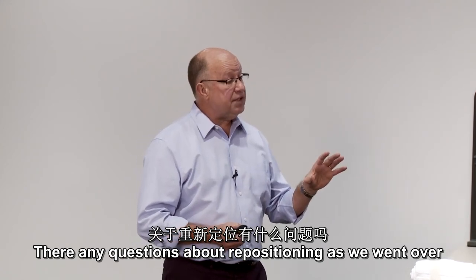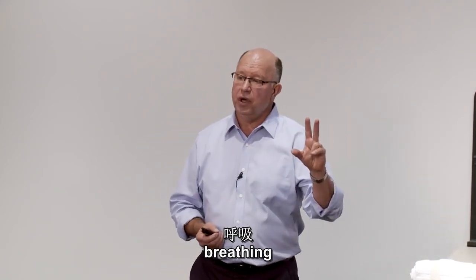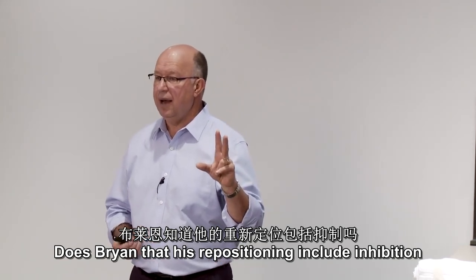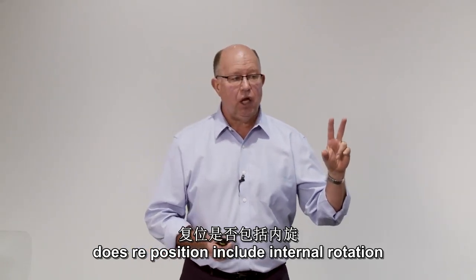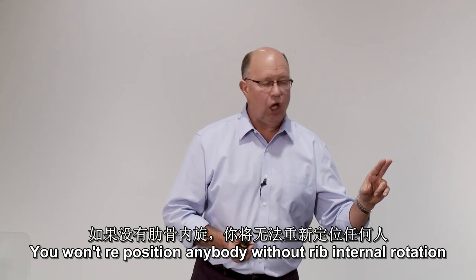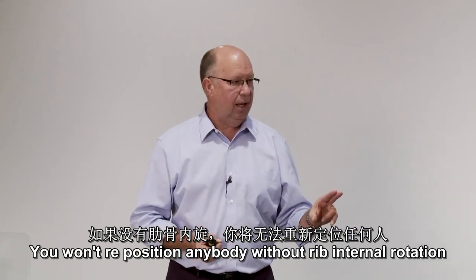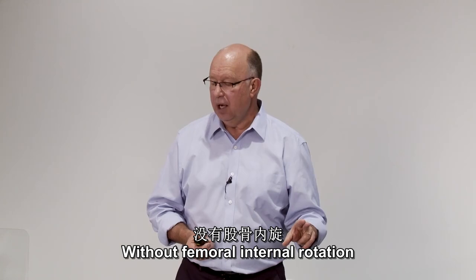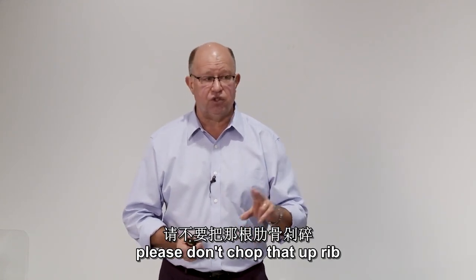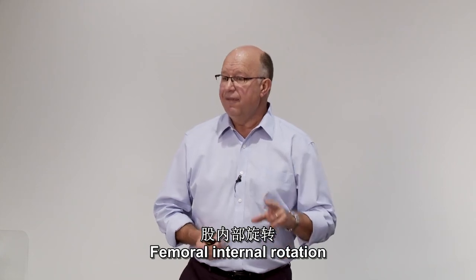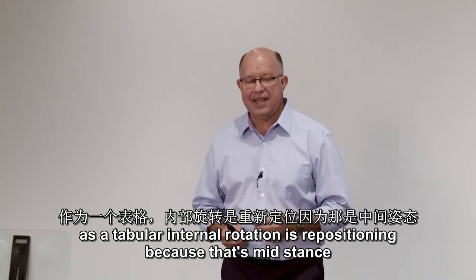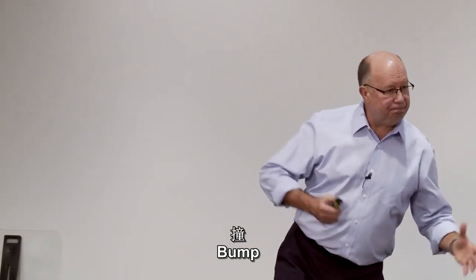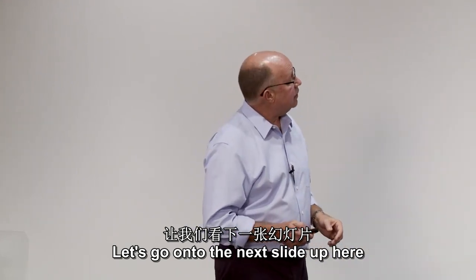Are there any questions about repositioning as we went over it? Does repositioning include breathing? Sure it does, Brian. You know that. Does repositioning include inhibition? Has to. Does repositioning include internal rotation? You won't reposition anybody without rib internal rotation, without femoral internal rotation. Rib internal rotation. Femoral internal rotation. Acetabular internal rotation is repositioning, because that's mid-stance. Boom. Let's go on to the next slide up here.